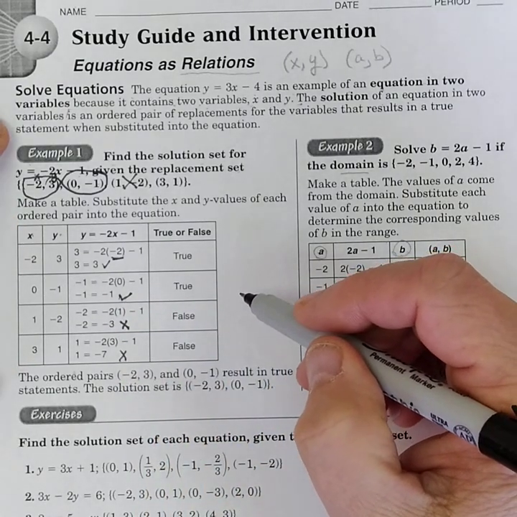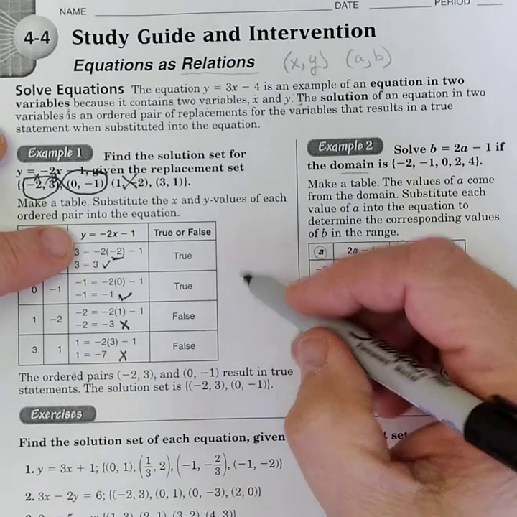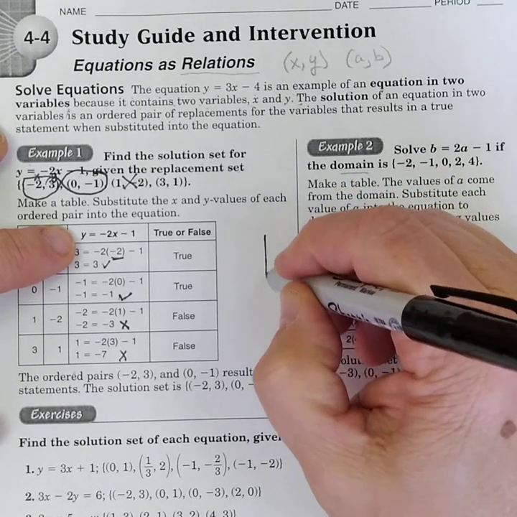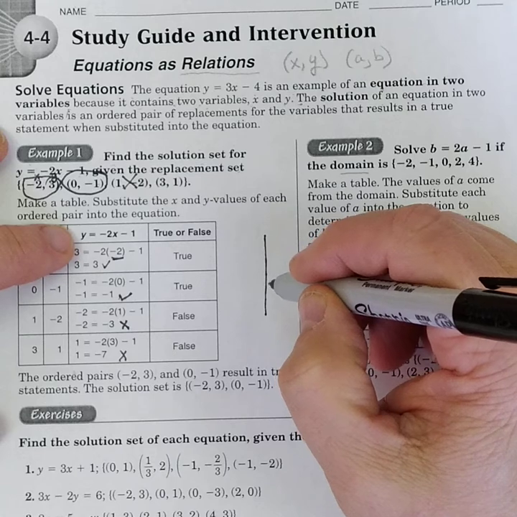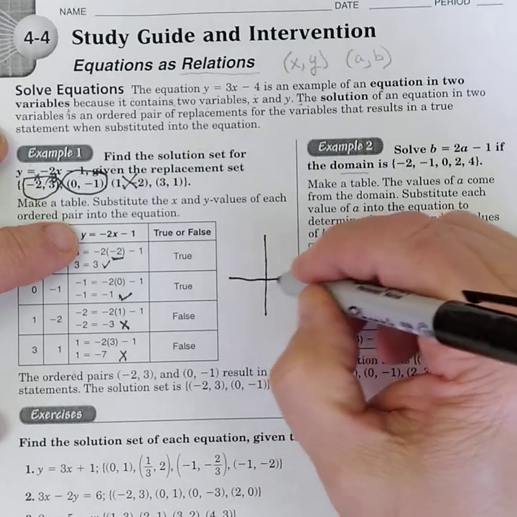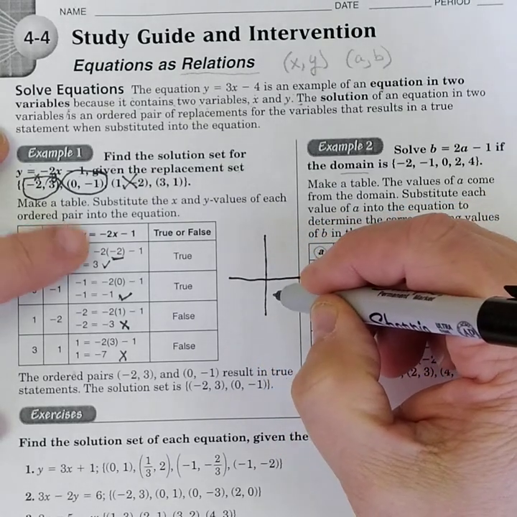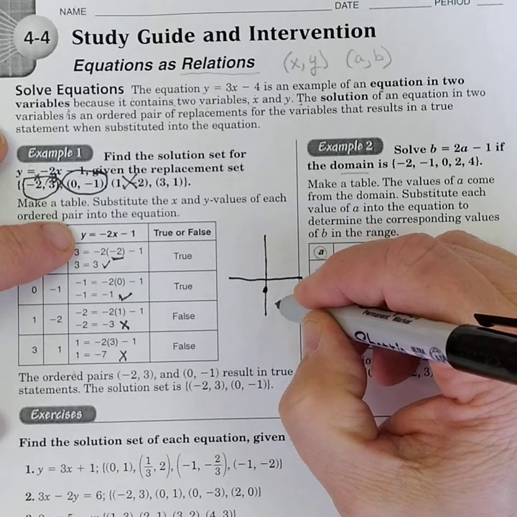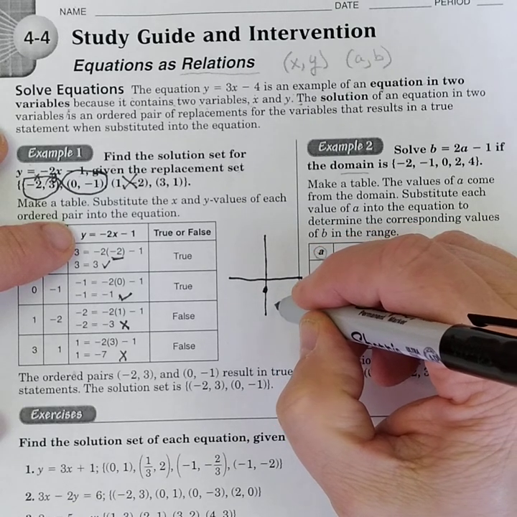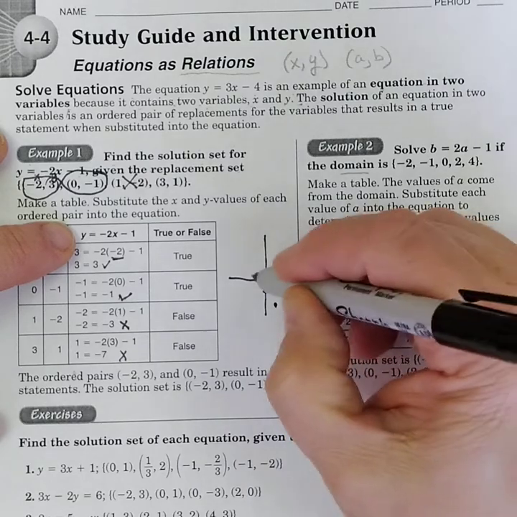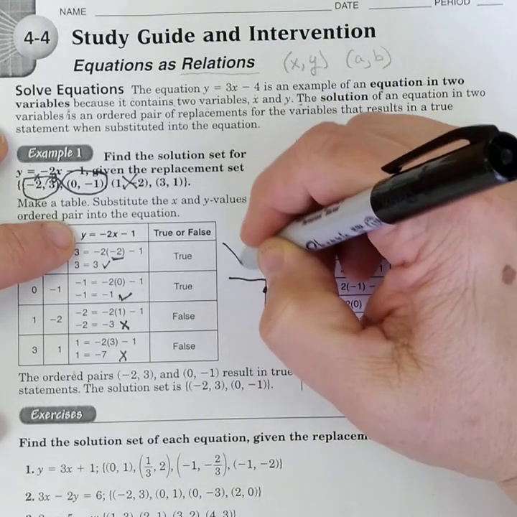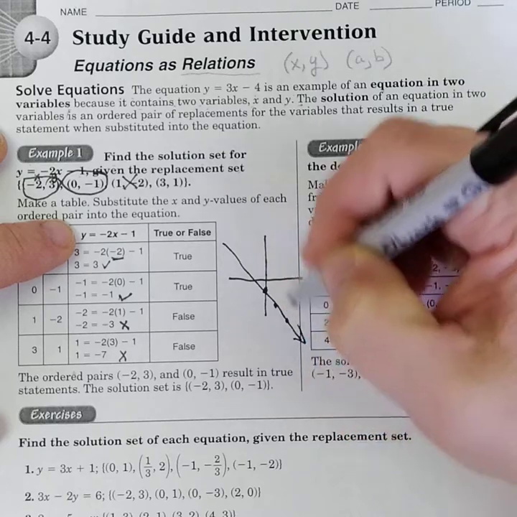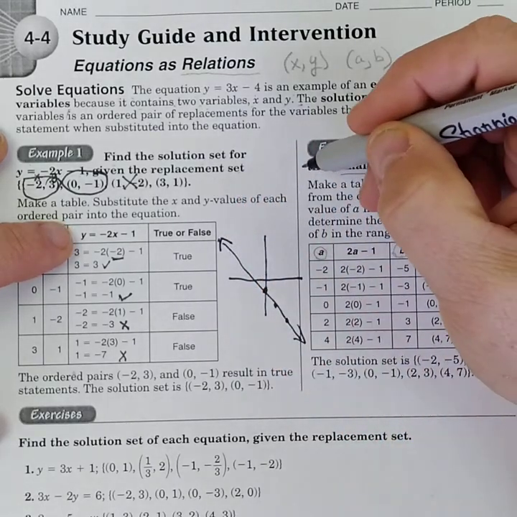So what that means is if you have the equation y equals negative 2x minus 1, then you're going to have a line that looks like this, okay? And we'll go over this later.